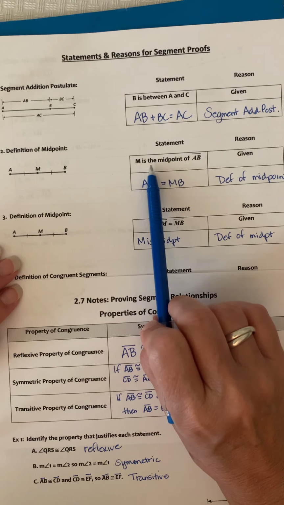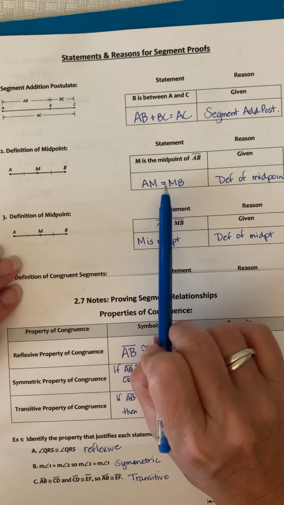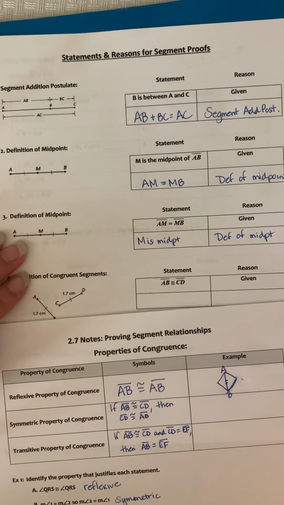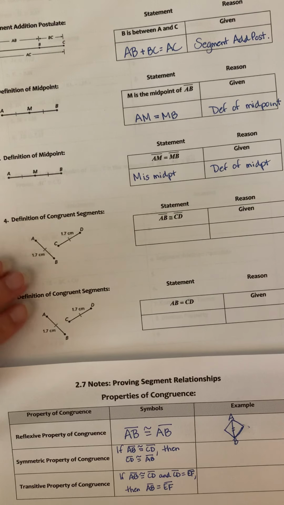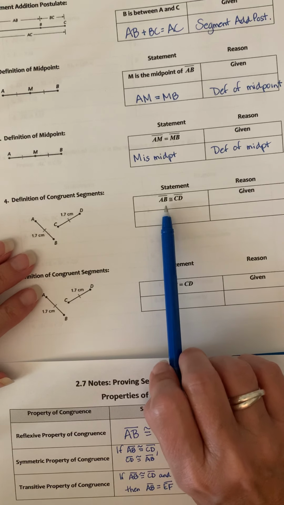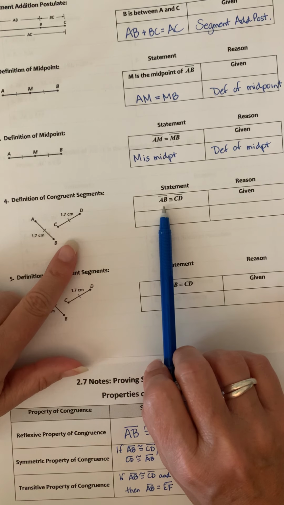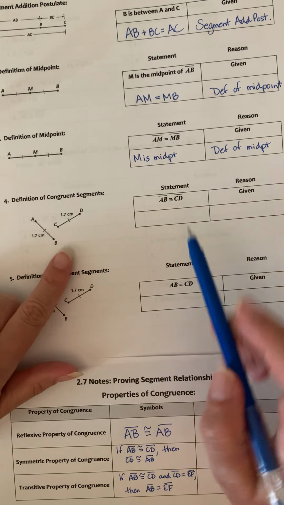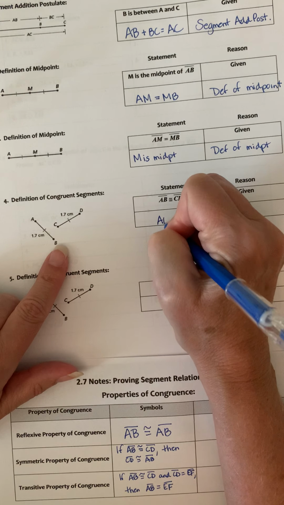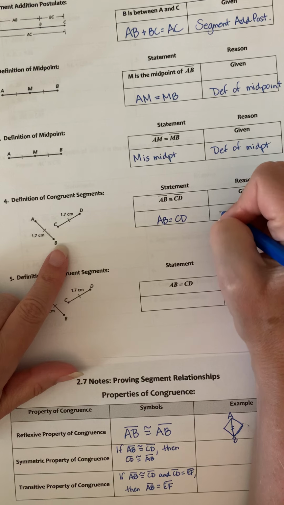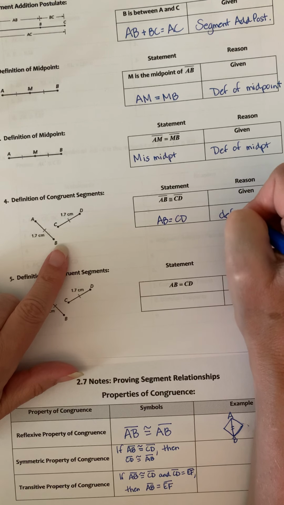If a proof ever has this as the given, you almost always have to go to the two sides being the same length. Then when we have congruent statements, if we know that segment AB is congruent to segment CD, because that's given, we can say that the length of AB is equal to the length of CD by the definition of congruence.